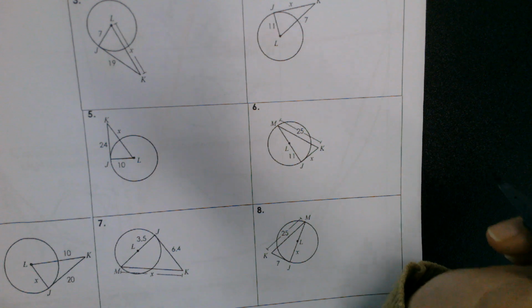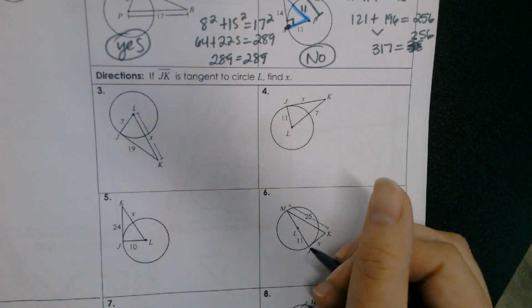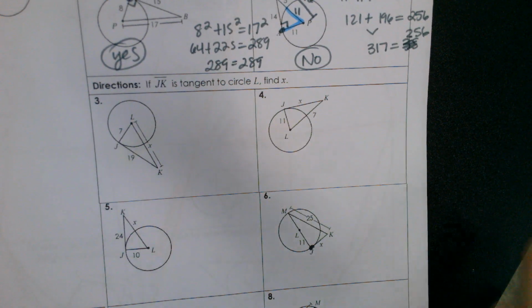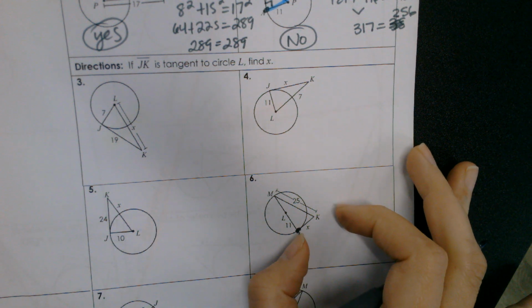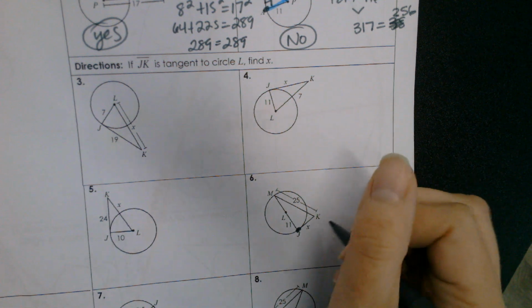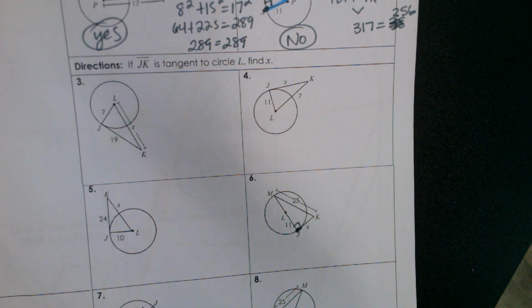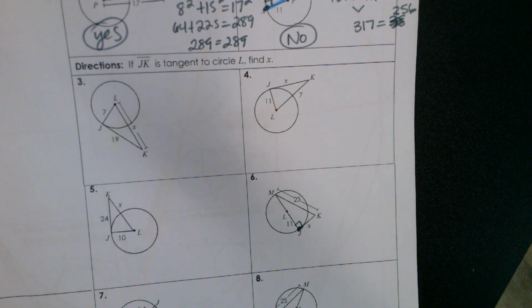Okay, what's the dealio with number 6? Where's your tangent? Your tangent is JK, so the point of tangency is J. So that's your what angle? Your right angle. Okay, cool. So when we are figuring out what x is down here, figure out the rest of your sides.